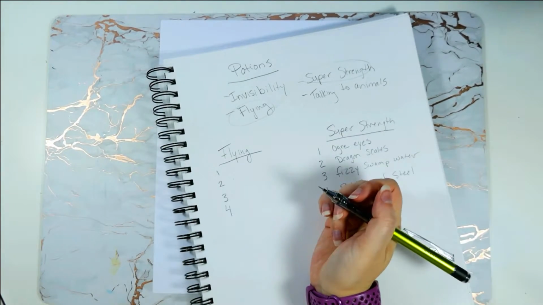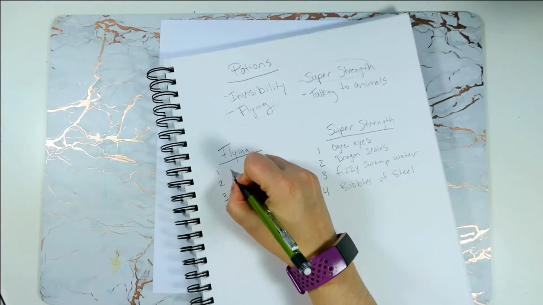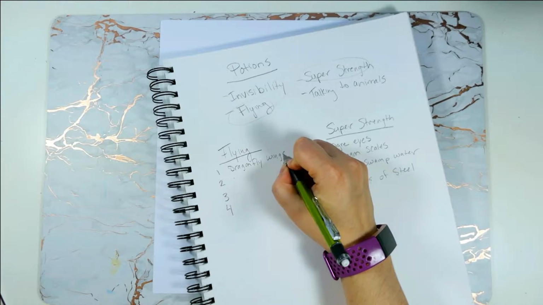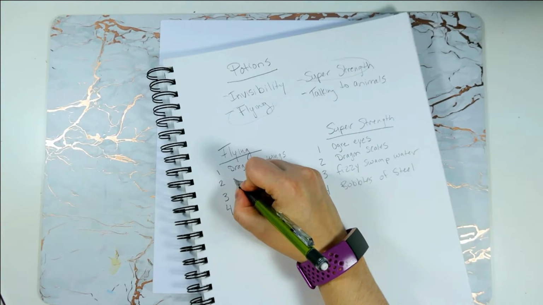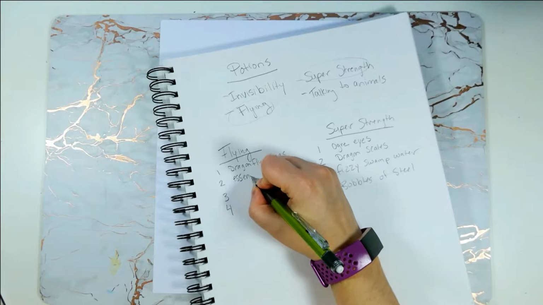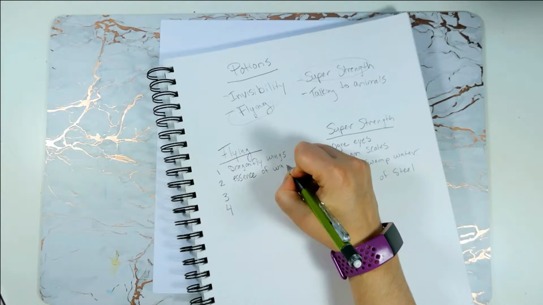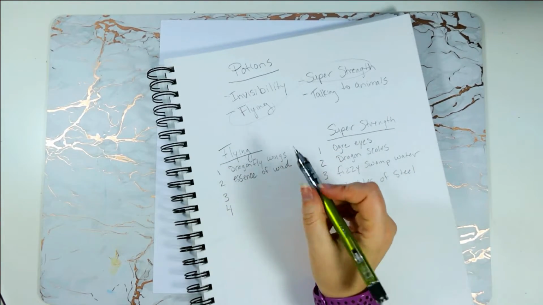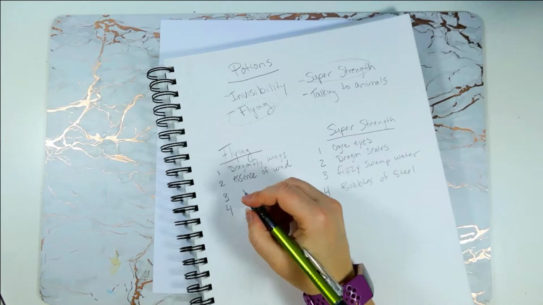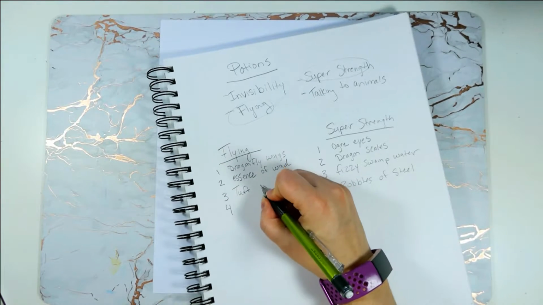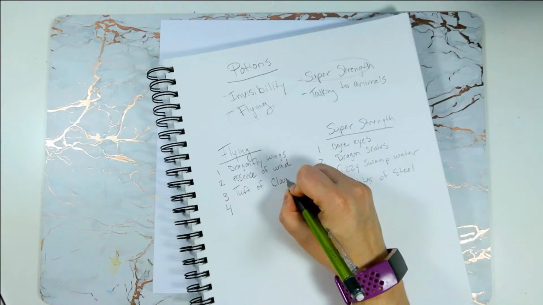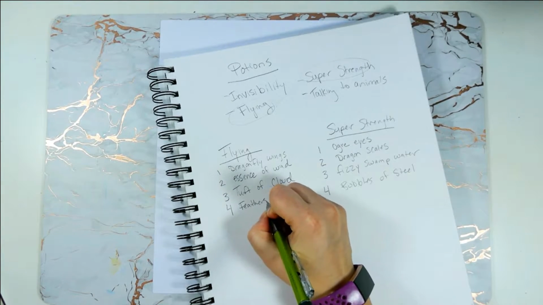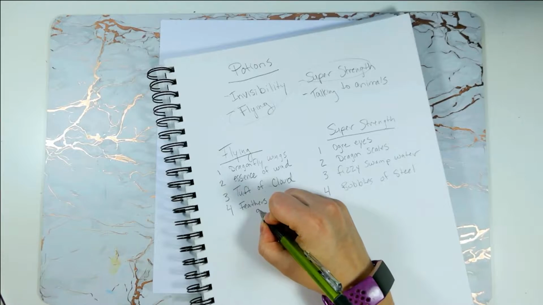For flying, I'm thinking dragonfly wings. Essence of wind. Remember, it doesn't have to be a real thing. This is a magical potion. The ingredients can be kind of magical too. A tuft of cloud. And feathers of a griffin.